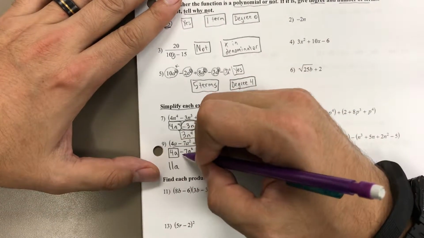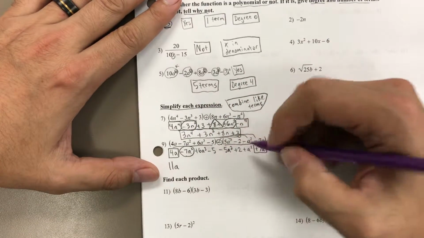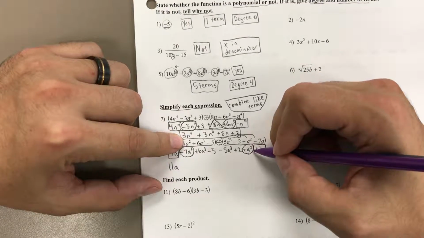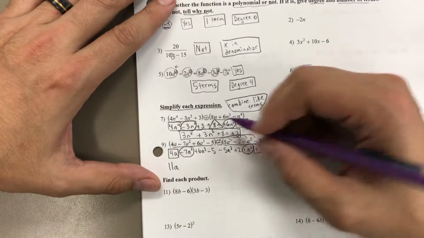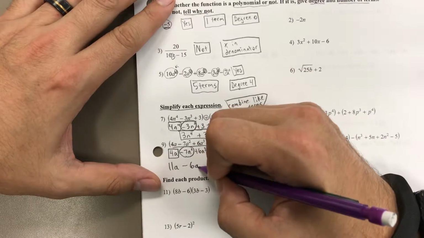Now let's just go in order. So I have negative 7a to the 2nd power. Let's see where else I have an a to the 2nd, right here. So I've got negative 7a squared and I've got 1a squared. So if I take 1a squared and I take away 7a squares, I'm left with negative 6a squares.